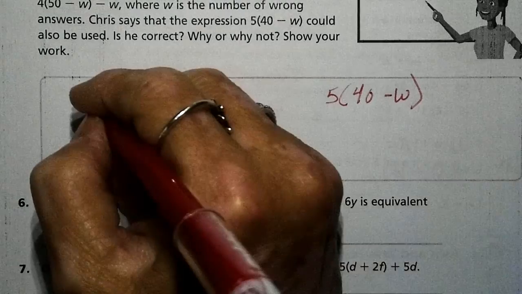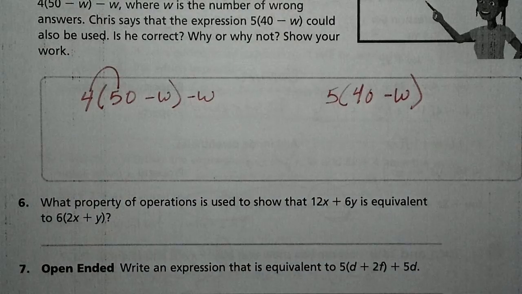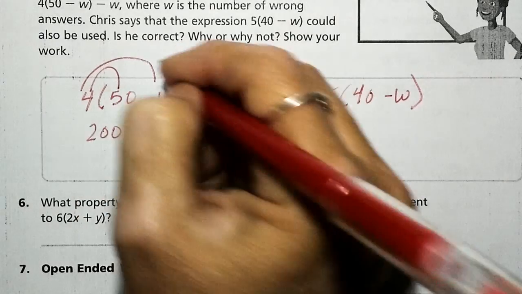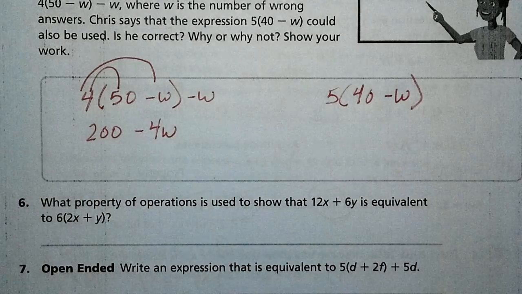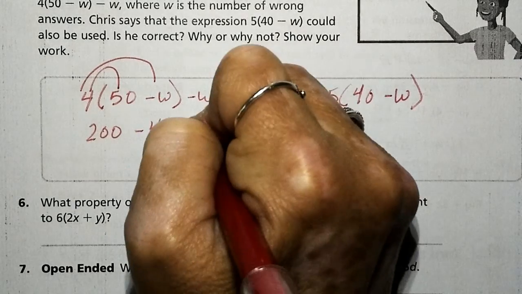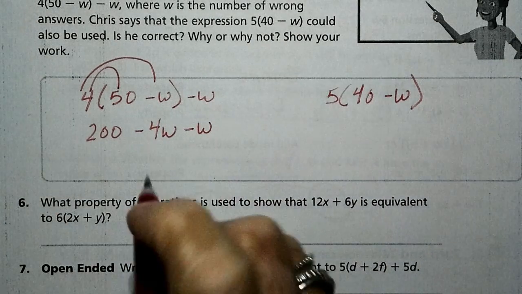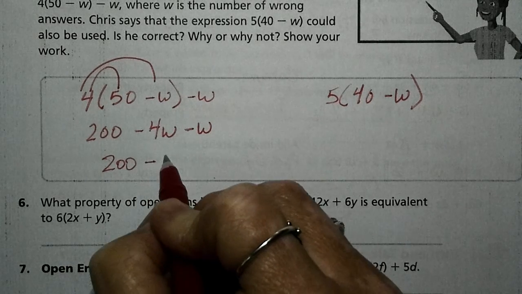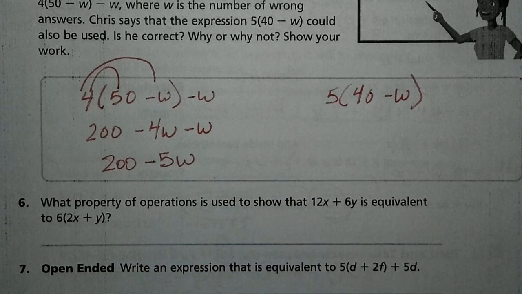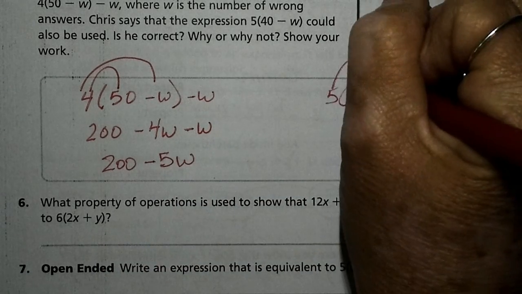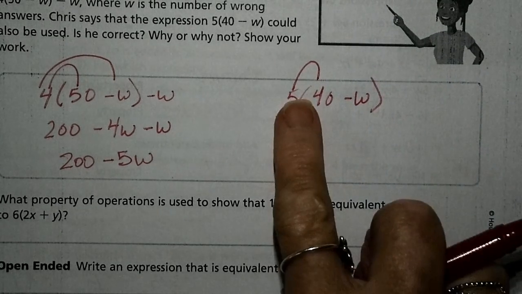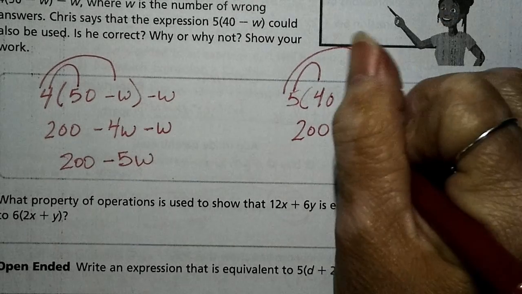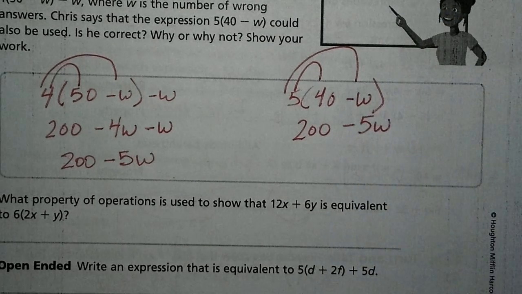So you have to distribute. So 4 times 50 is 200. 4 times W is minus 4W, plus the negative W here. So this would give me 200 minus 4W and minus 1W, which is minus 5W. For the second expression, distribute again. Well, 5 times 40 is 200, right? So that's 200. And then 5 times W is minus 5W.